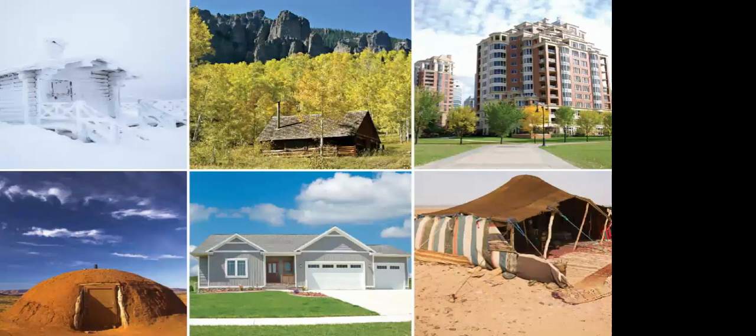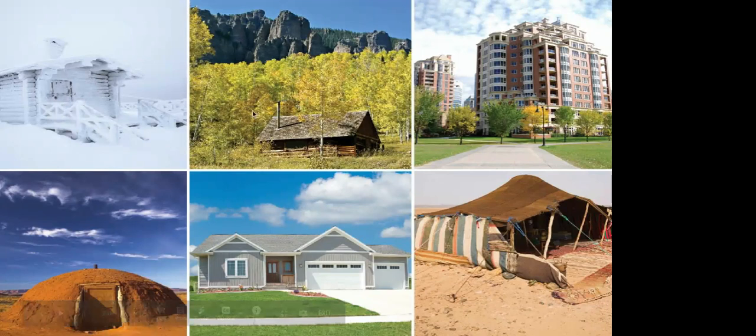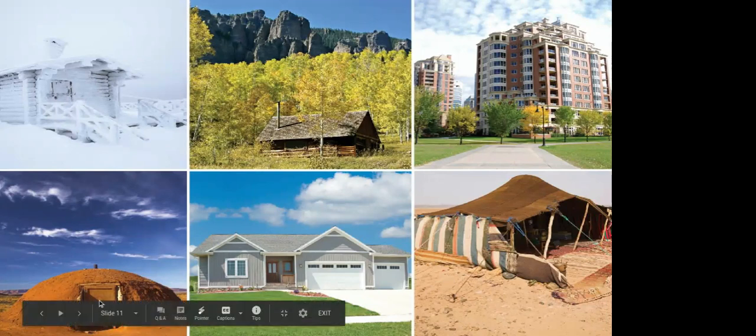Look at all the different habitats. You have a mud mound here. You have a house. You have a cabin. Look at this one in the Arctic. Woof! Then you've got a city of apartments, and you've got a house out in a desert. Wow, all the different types of houses.